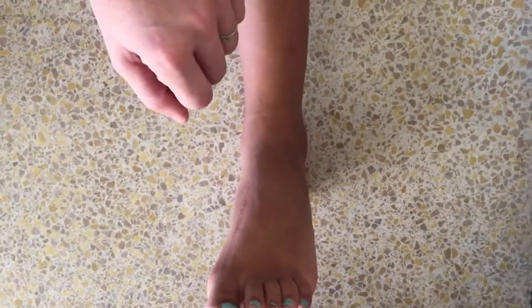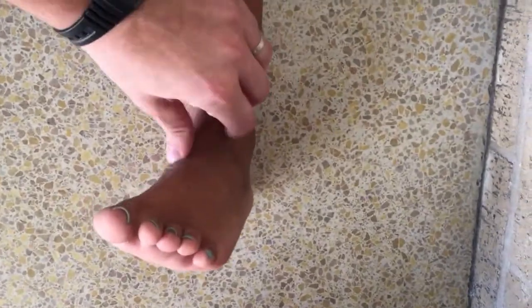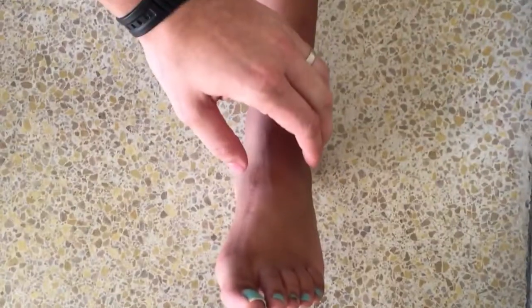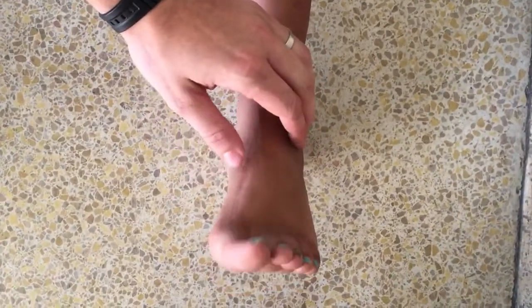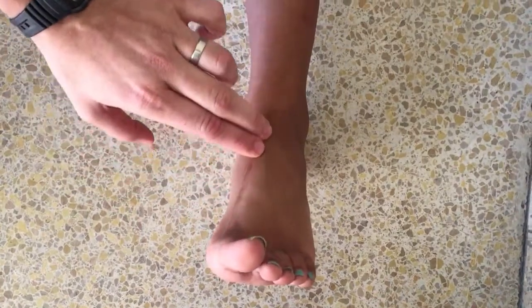To palpate the tibialis anterior tendon, I'm going to have the patient dorsiflex their foot and invert, and it should be the most prominent tendon right here. To palpate the extensor hallucis longus tendon, the patient will extend their big toe, and we'll be able to palpate it all along the dorsum of the foot, all the way to the mid shaft of the tibia.